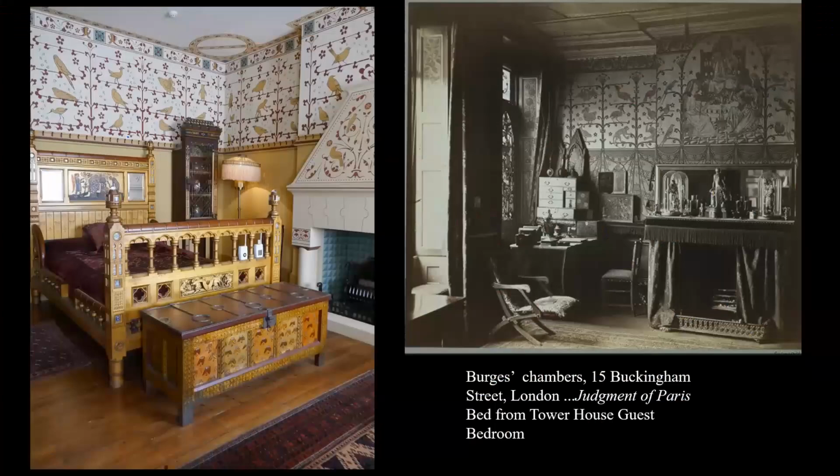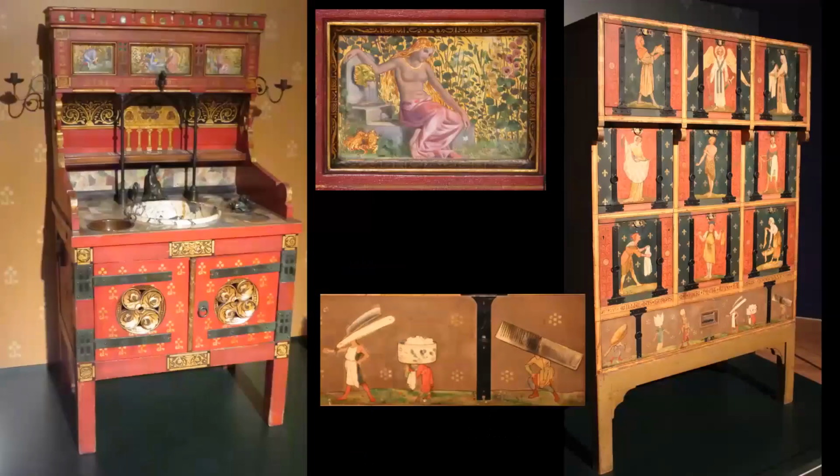Burges's furniture and interiors do take some beating in terms of flights of fancy. So upstairs at Knightshayes, you'll find this reconstruction of Burges's chambers in London at Buckingham Street. The bed is themed to the Judgment of Paris. But if you really want to see the best of Burges's furniture, the best place to visit is the Higgins Art Gallery in Bedford. On the left-hand side, we've got the so-called Narcissus washstand. My panel at the top is actually representing Echo, who is part of the story.